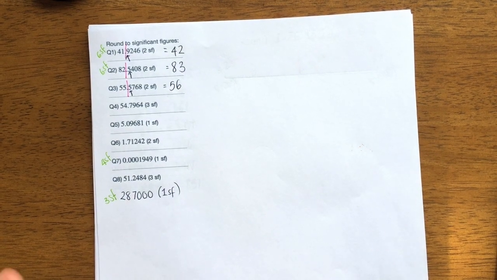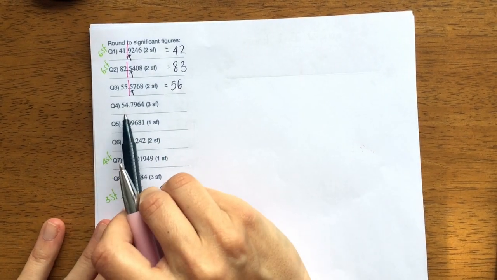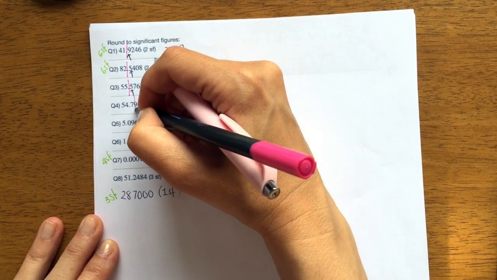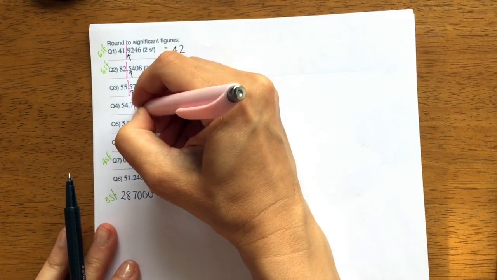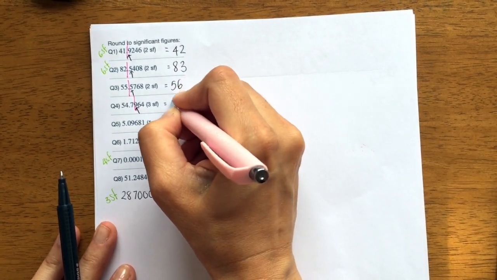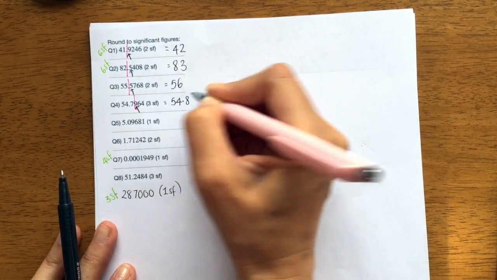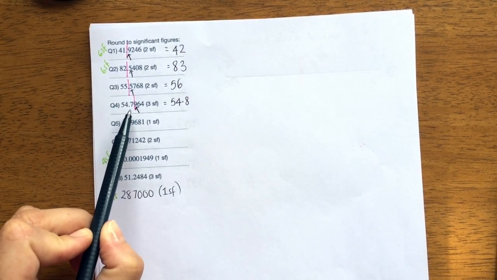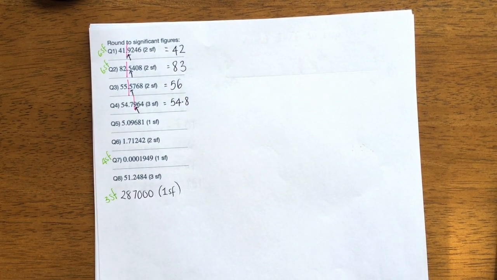The next one, 3 significant figures. So I just count the first 3 digits again. 1, 2, 3. My cutoff point is there. I'm looking at the 9. The 9 makes it round up. So it's 54.8. Remember, it only ever affects that digit exactly next to it. It's not going to affect anything else. So that's what that one would be.